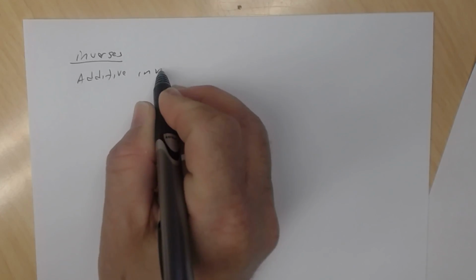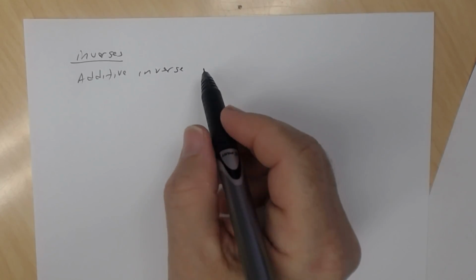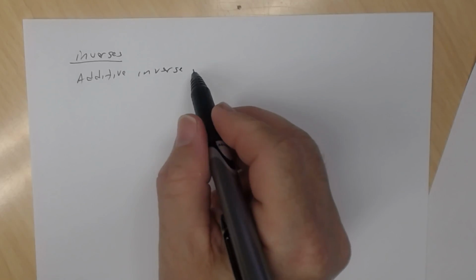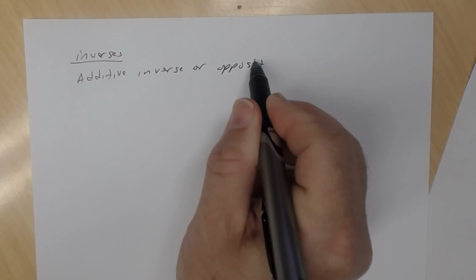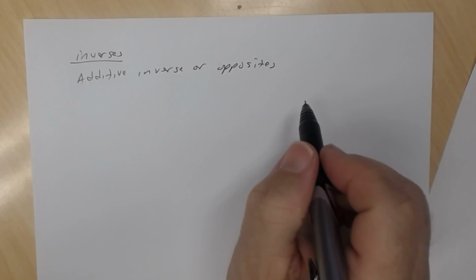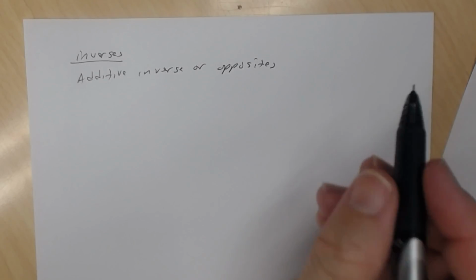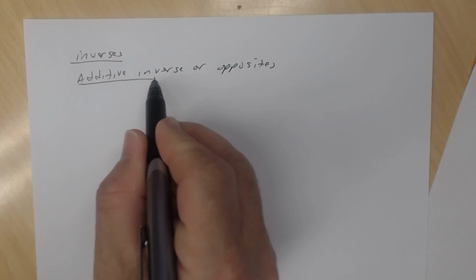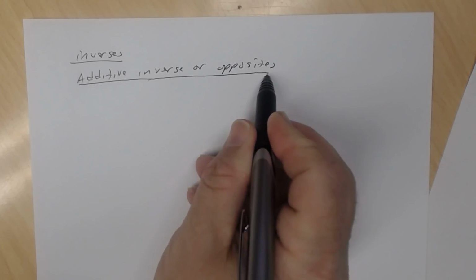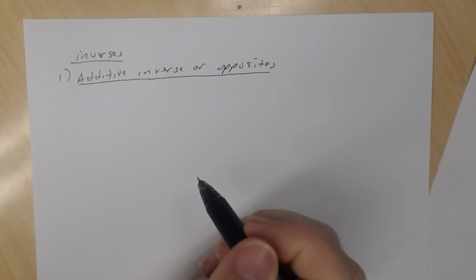Additive inverse. And another word that sometimes we use for additive inverse is called opposites. All right, so additive inverse or opposites. Okay, that'll be the first one we're going to look at in terms of inverses.